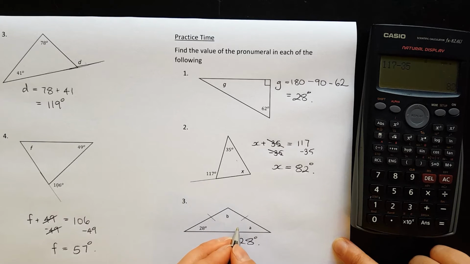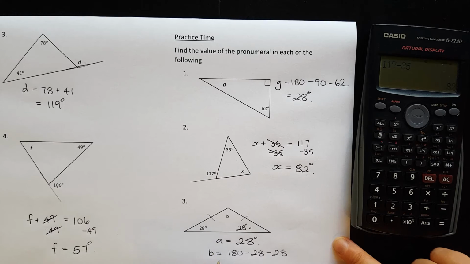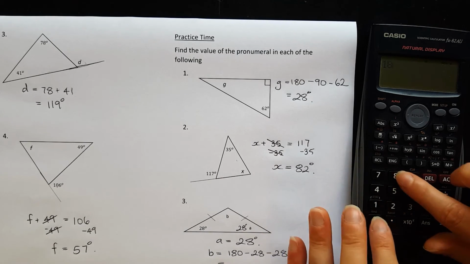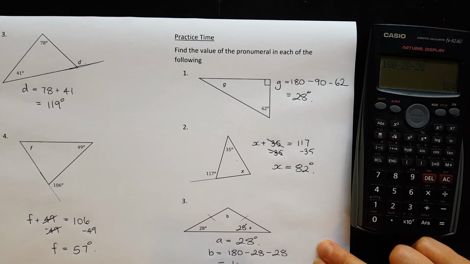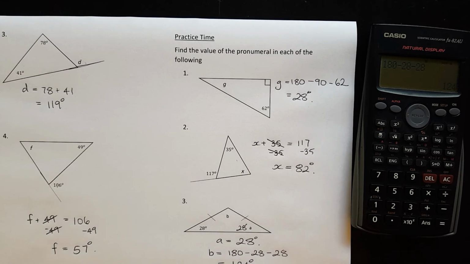Now if we know that this one here is 28, I can find b by using the angle sum of my triangle. b is equal to 180 minus 28 minus the second 28, which is 124 degrees.